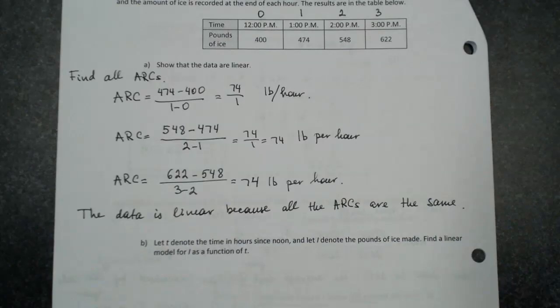This is the only thing you need to know about checking if the data is linear. But we will use it from now till the end of the semester, till you take the final exam. Any questions about this?